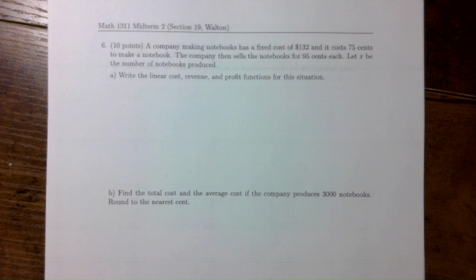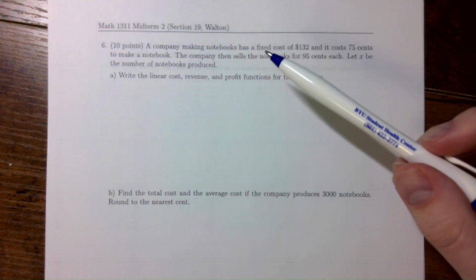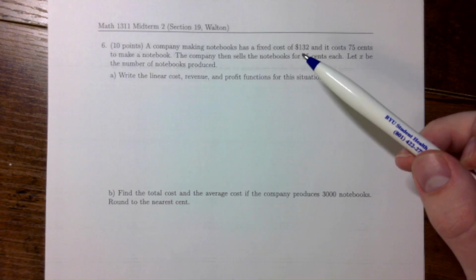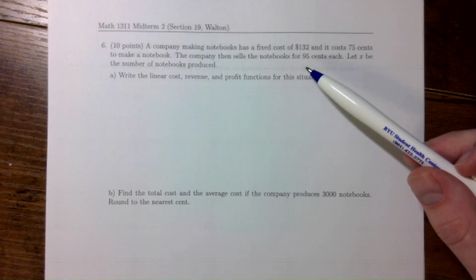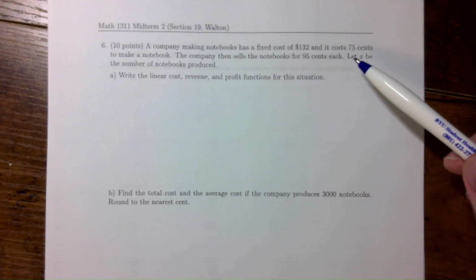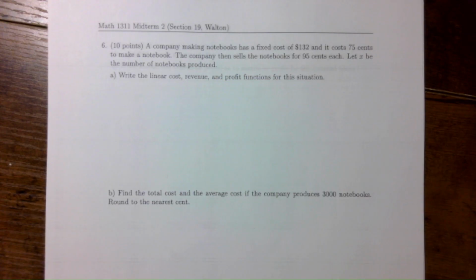Okay, this next problem is asking us to look at this problem and figure out linear cost, revenue, and profit functions. So for this one, a company making notebooks has a fixed cost of $132. It costs 75 cents to make a notebook, and then the company sells the notebooks for 95 cents each. We are asked to let x be the number of notebooks produced. So first, write the linear cost, revenue, and profit functions for this situation.